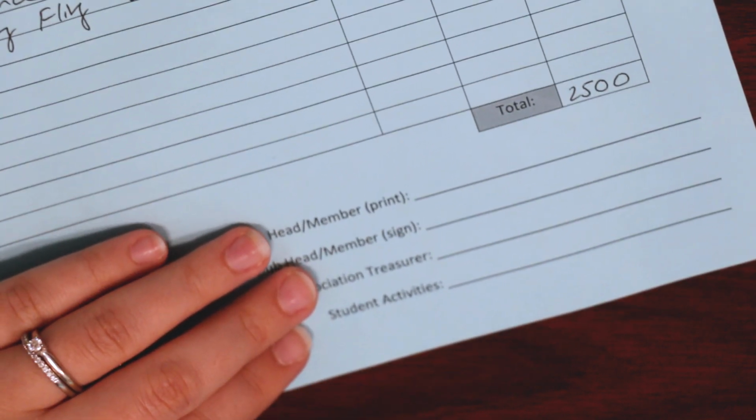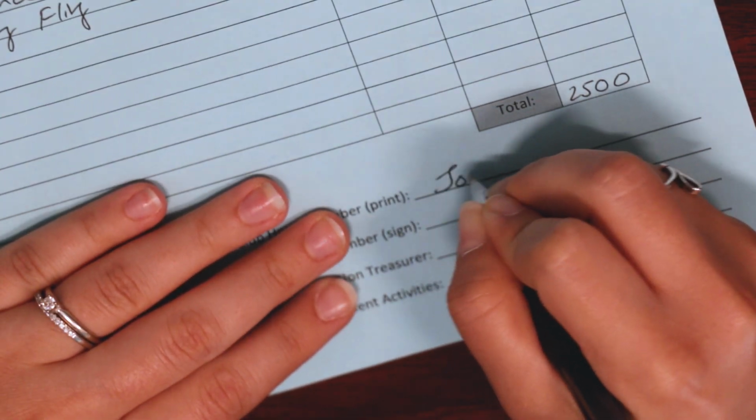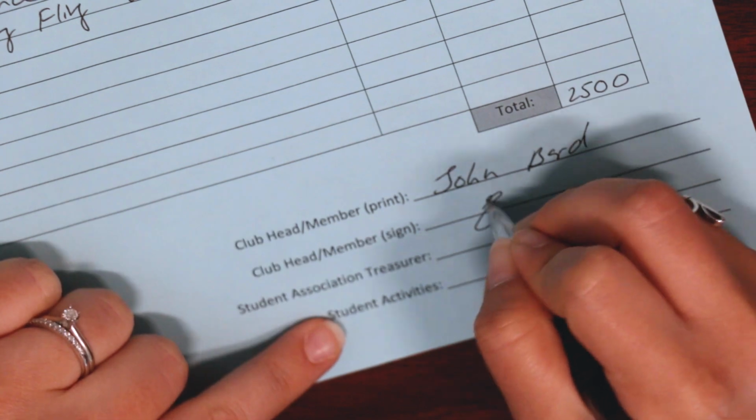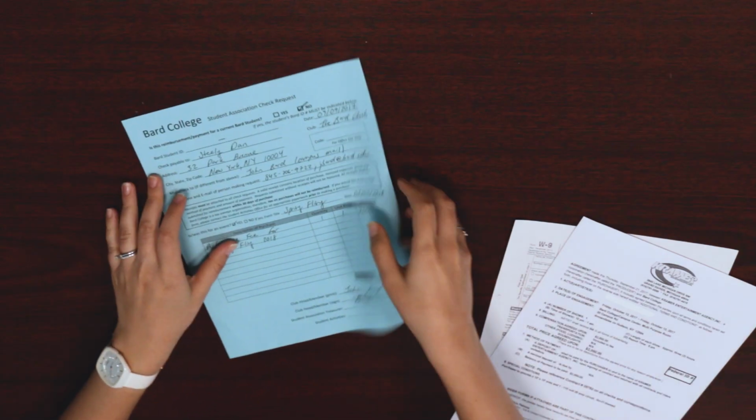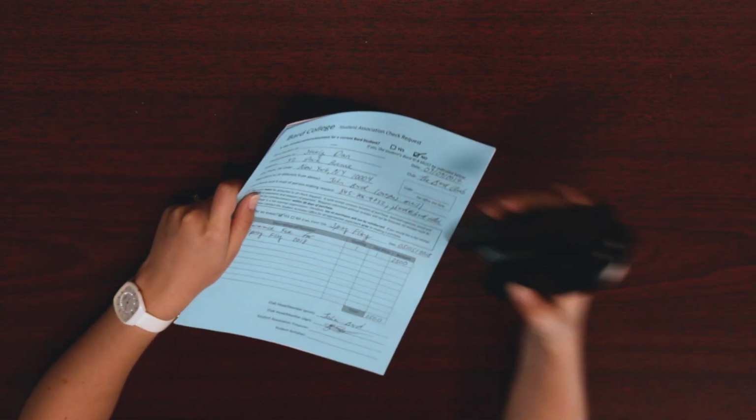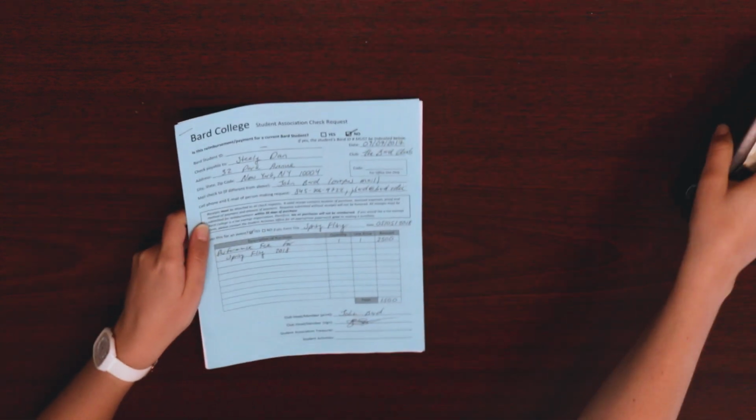Calculate and write down the total of the payment. And finally, print and sign your name in the fields below. Staple the agreement and the W-9 form to the back of the check request and submit it into the check request bin in Student Activities Office.